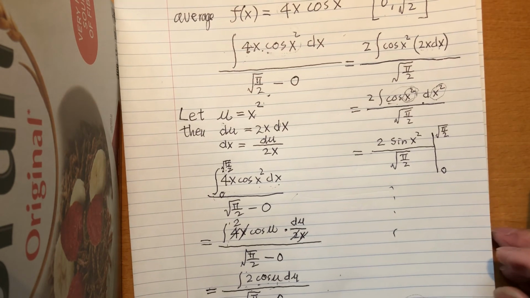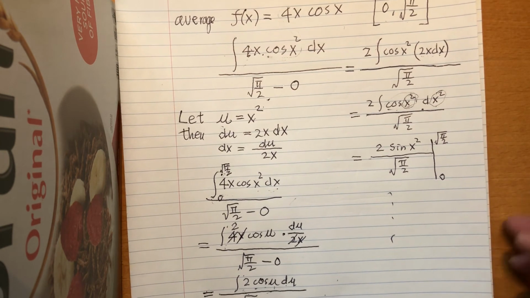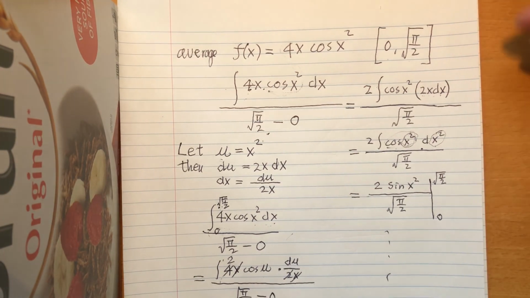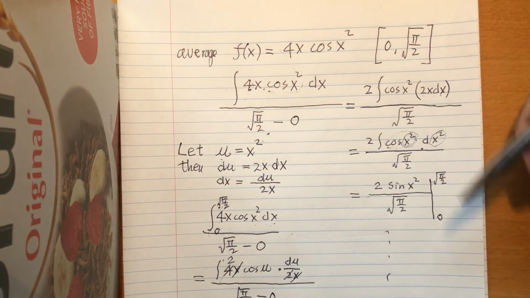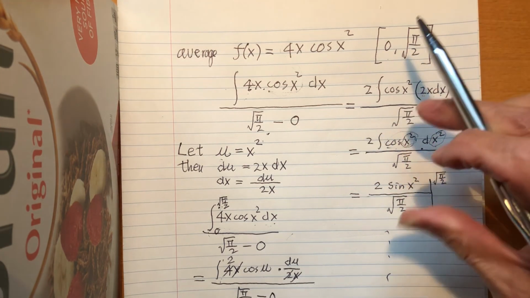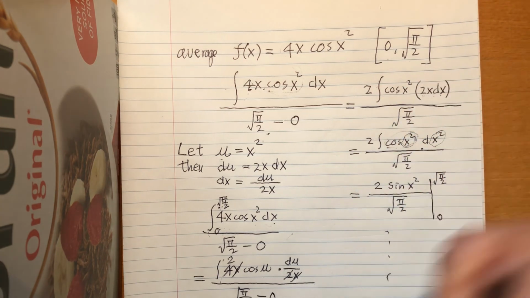Okay, so this is an example of average value using substitution, and compare my way, which is using differential. I believe using differential, the writing is simpler. It's shorter and simpler. But the idea is exactly the same.